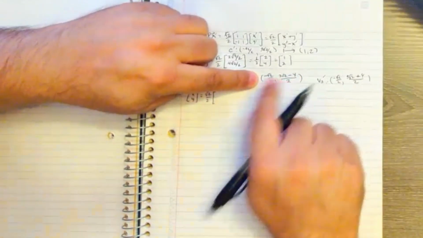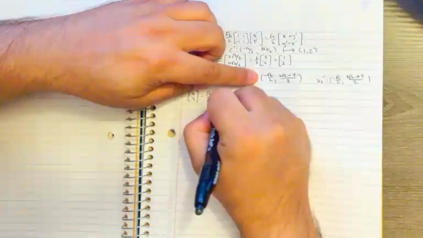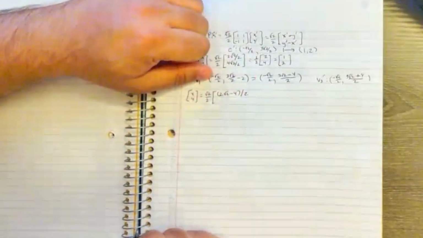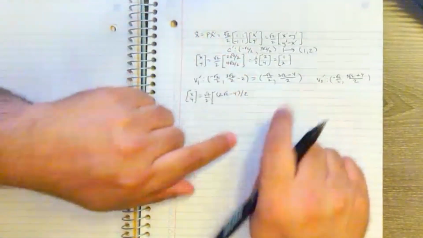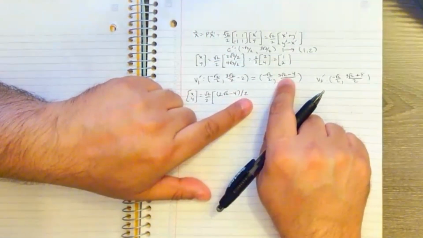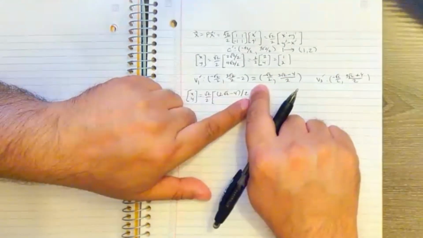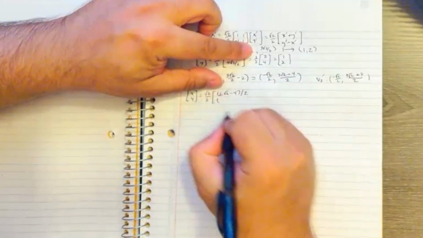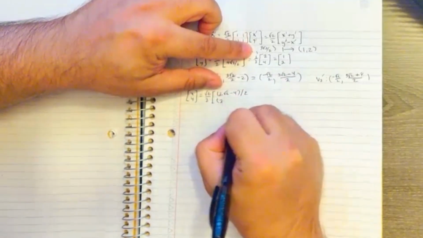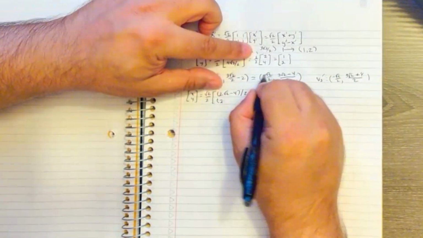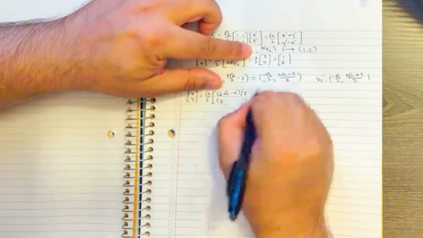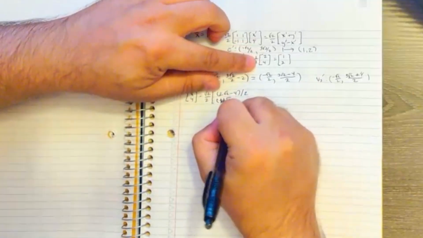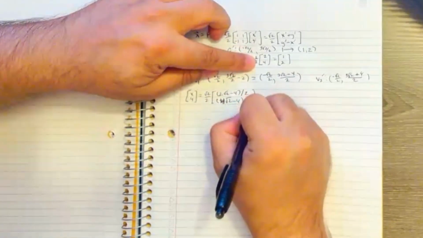That'll give us 2 times the square root of 2 minus 4, all over 2 as the first component. And then for the second component, we have y prime minus x prime. So that's 3 minus a negative 1, which gives us 4 times the square root of 2 minus 4, all over 2.